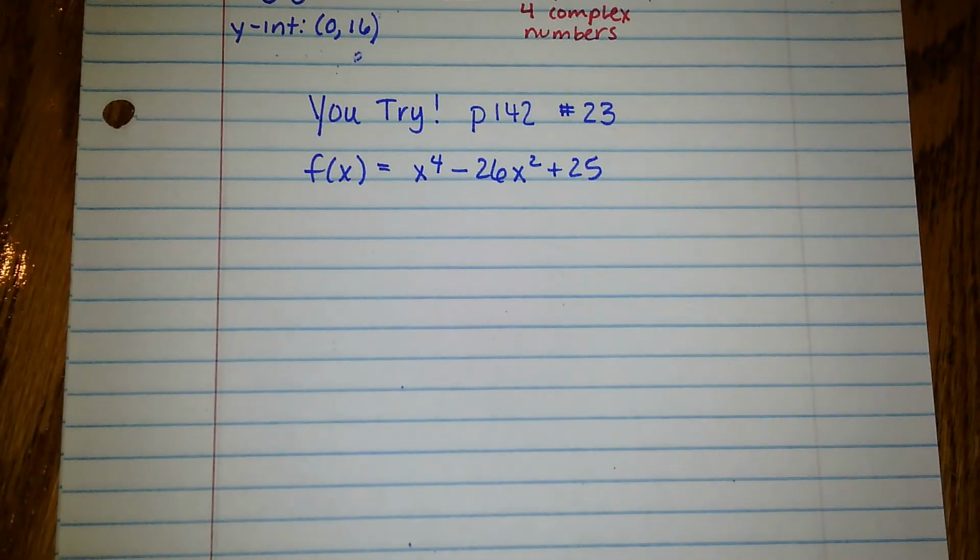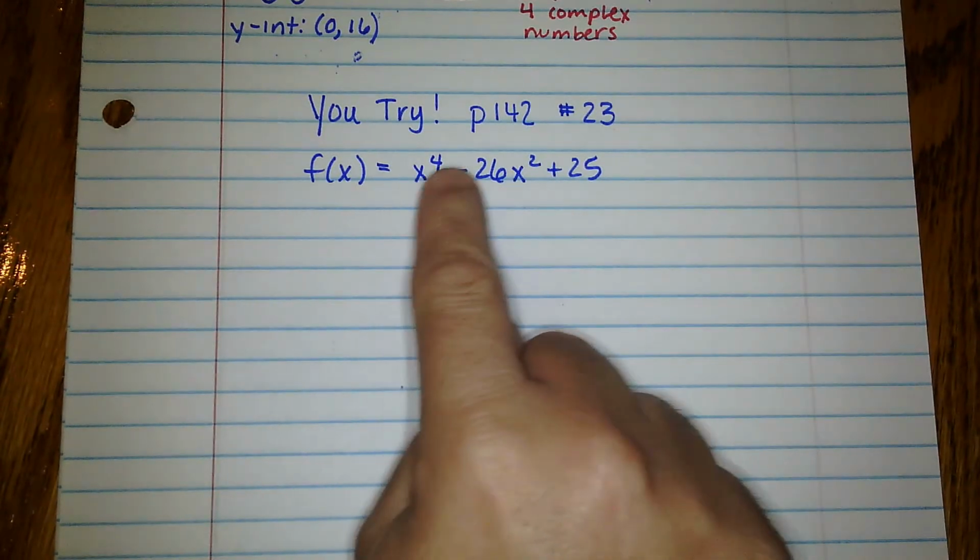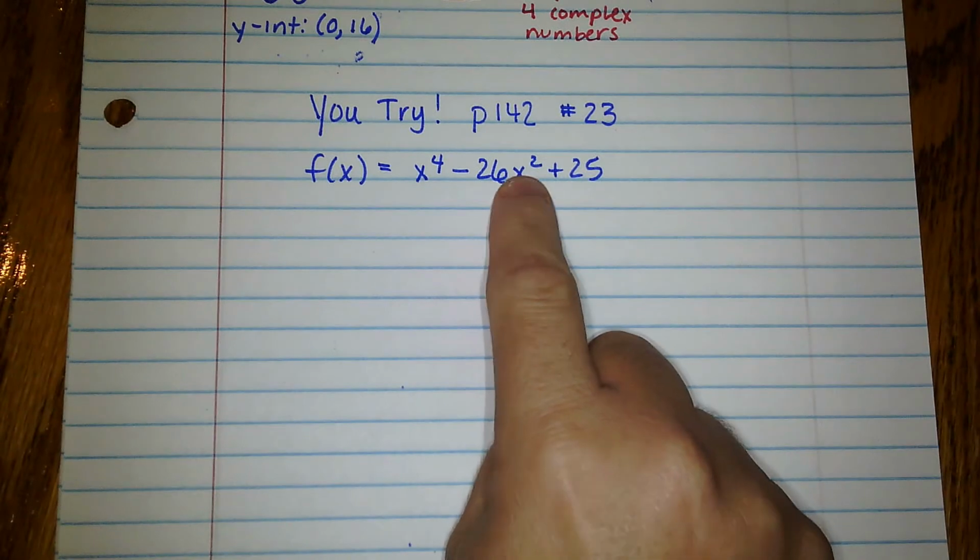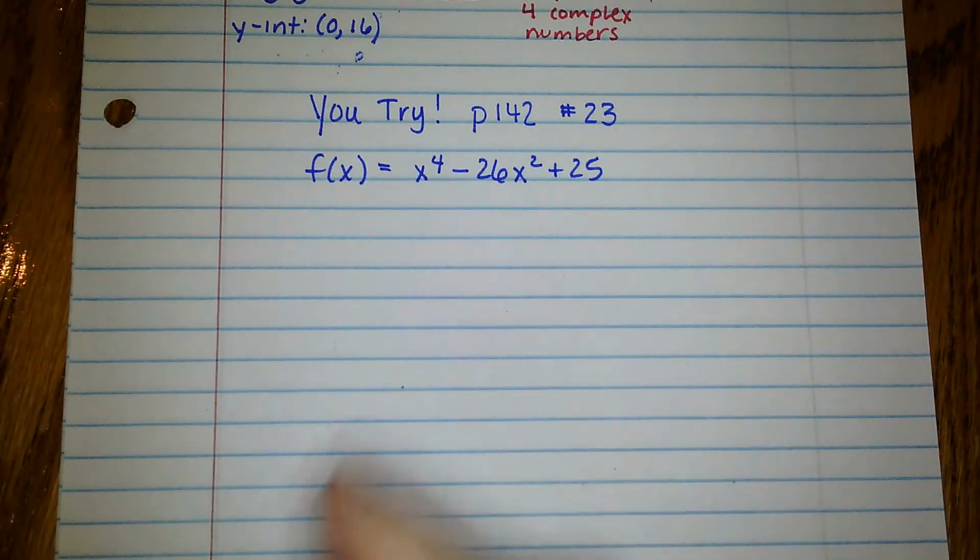Okay, so how did you do on the U-Try? This one came from page 142, number 23. The function is written down. We're going to go ahead and get started. It is a quadratic in form. Again, trinomial, where the middle term's exponent is half of the lead term's exponent, so that you know that we can do this method. We're going to jump right in.